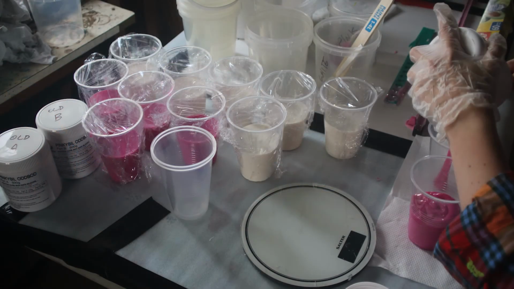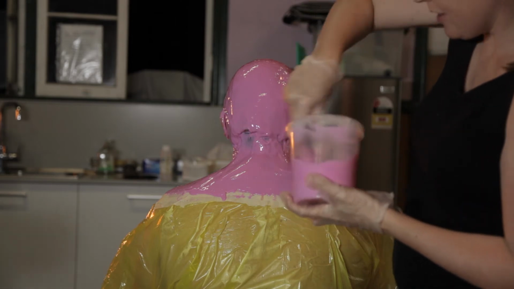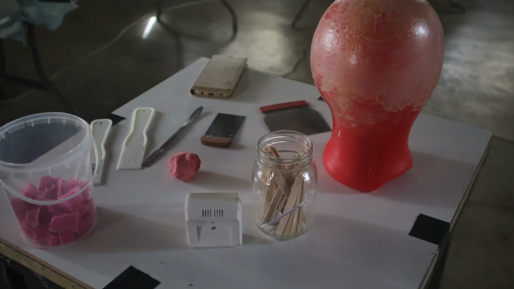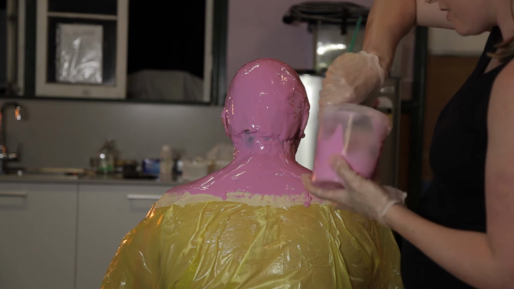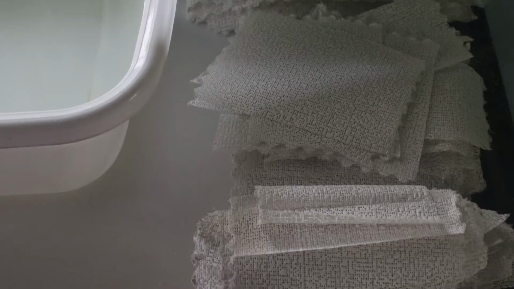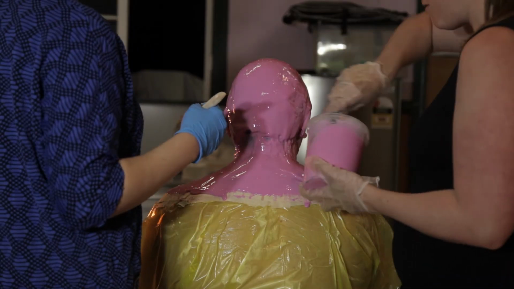Here are some shots of mixing the silicone with paint sticks. Here's the plaster cap head with some keys. All of this has to be done quite quickly. Here are some of the plaster bandages used. These are gypsum plaster bandages.